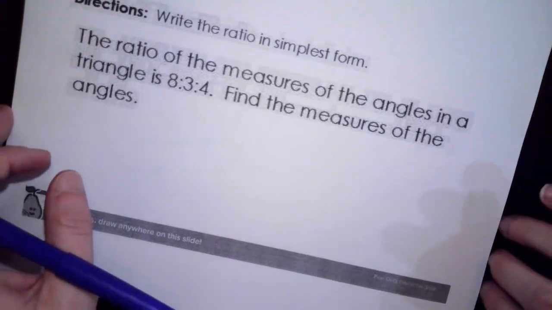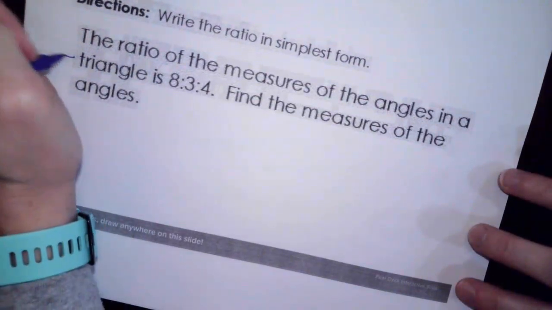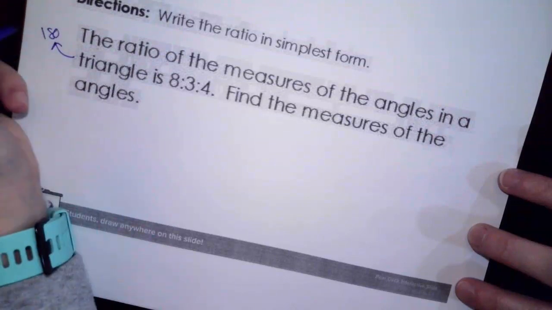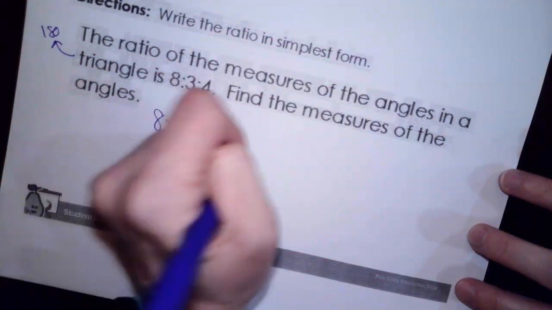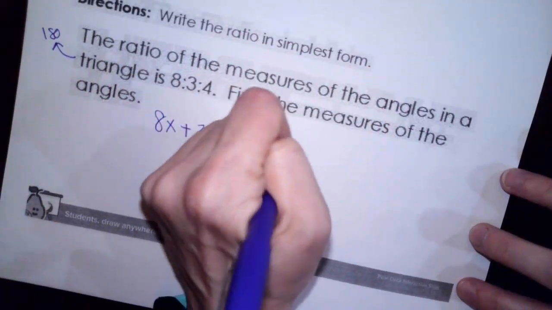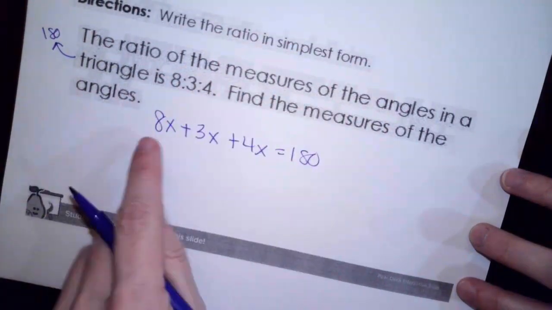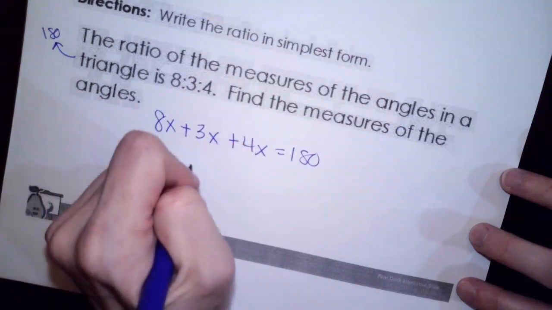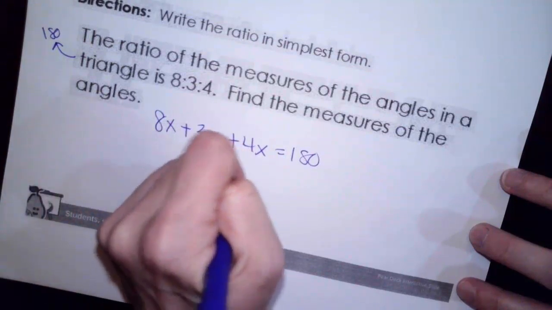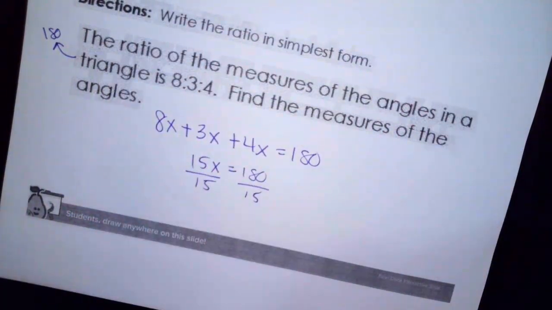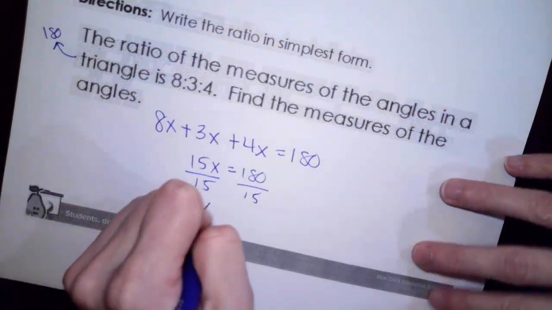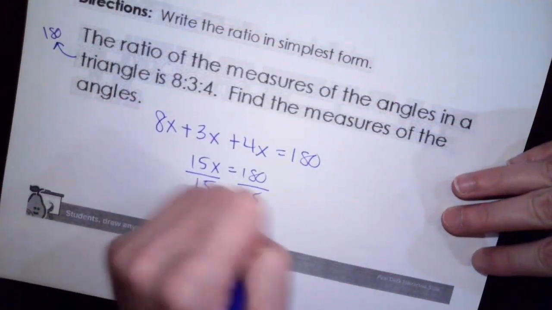Alright, the ratios of the measures of the angles of a triangle, again 180, right, is 8 to 3 to 4. So 8x plus 3x plus 4x is 180. So that's 15x, right? Equals 180. Divide both sides by 15. And we get x equals 12.